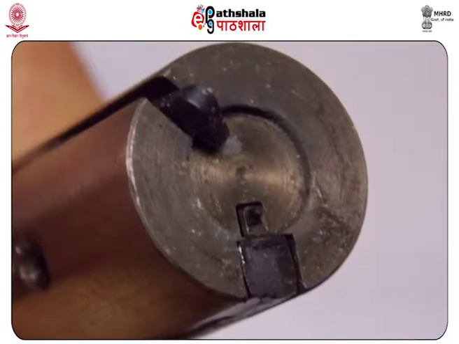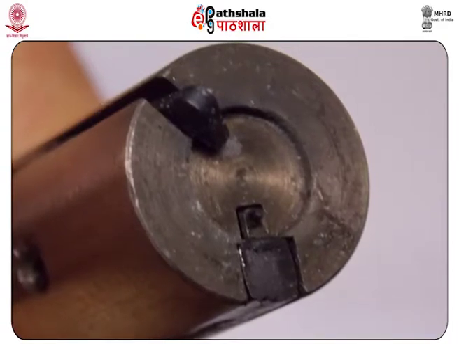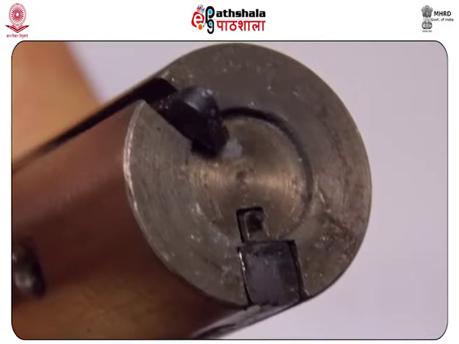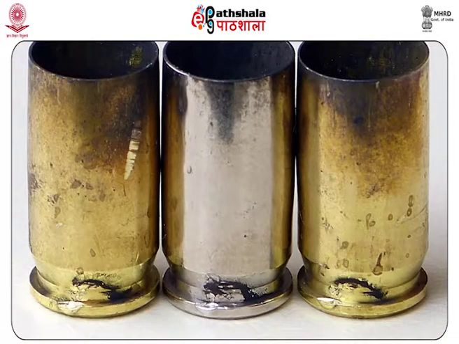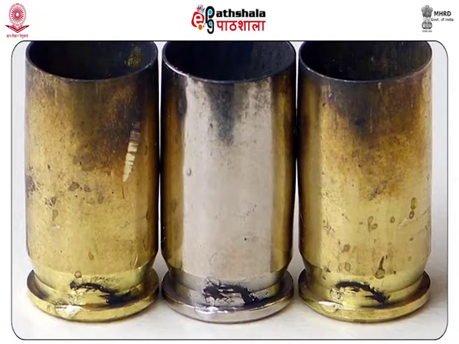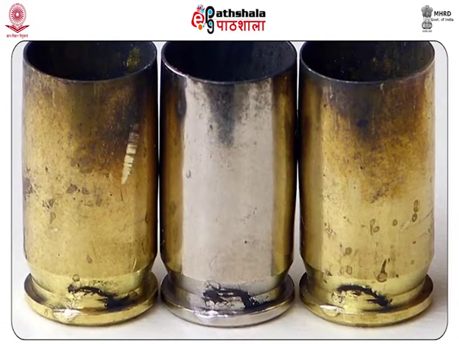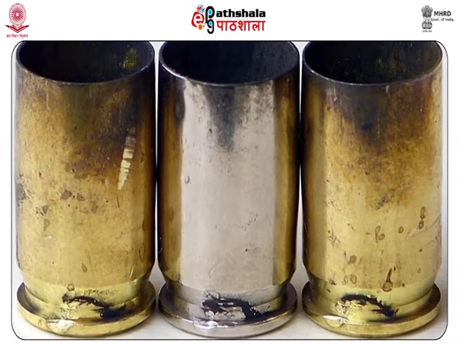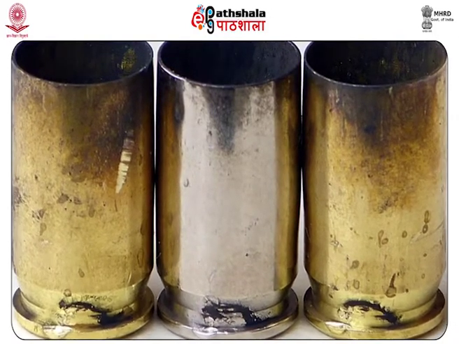Simply loading a cartridge into a firearm can cause unique identifiable marks that can later be identified. Cartridge cases, like those on the right, are mostly made of brass but can also be made of other materials such as steel and plastic.